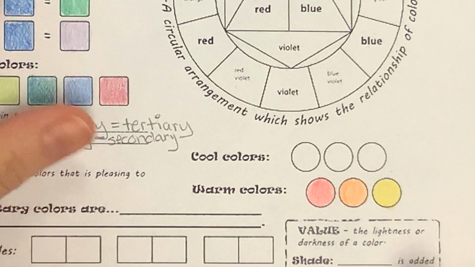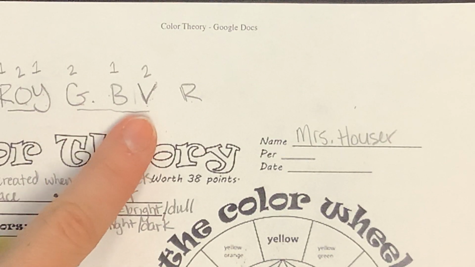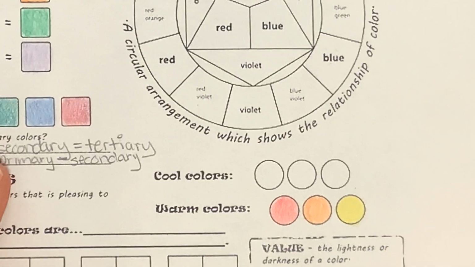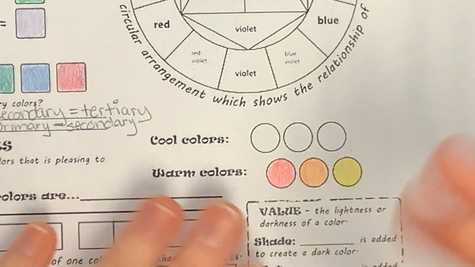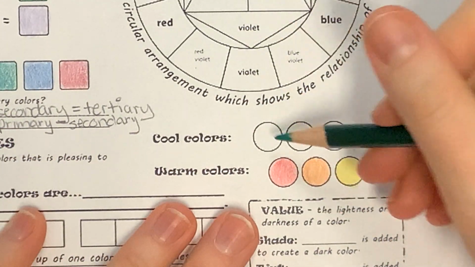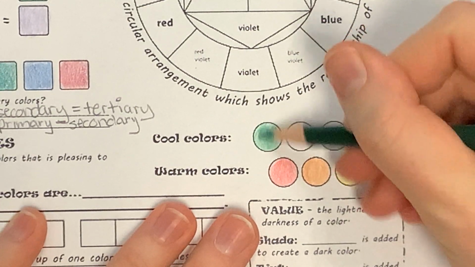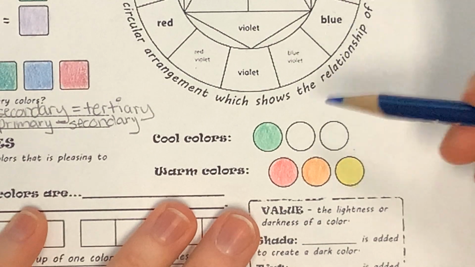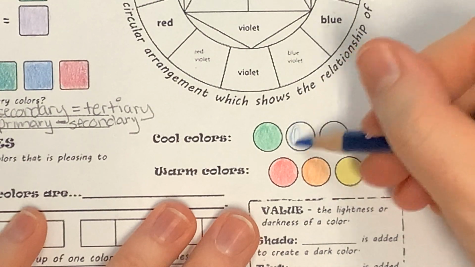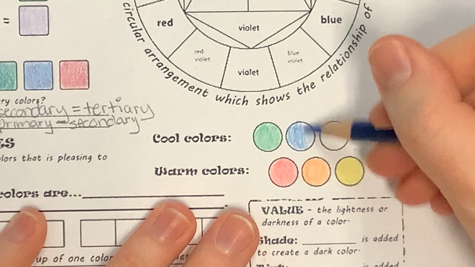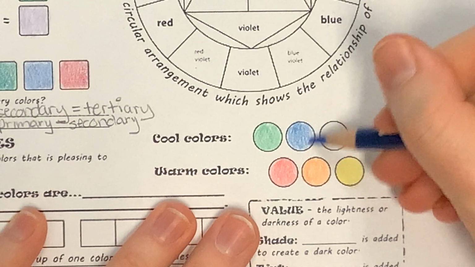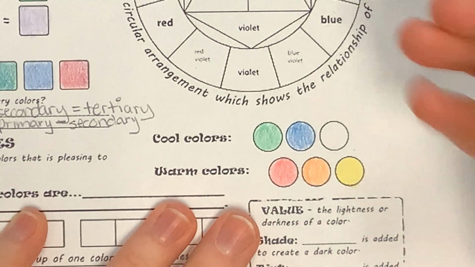Then my cool colors are his middle initial and his last name. So that would be green, blue, and violet. I'm going to start with green. Blue. And then violet.